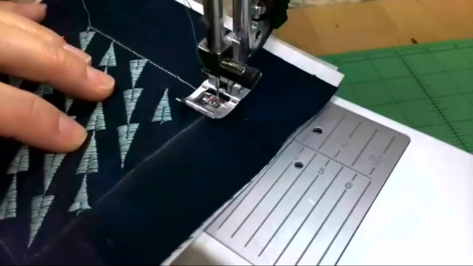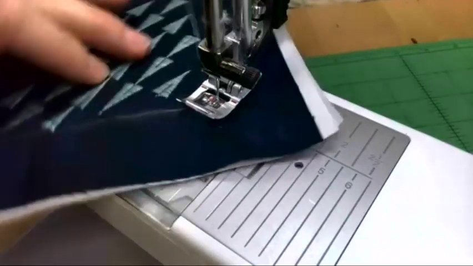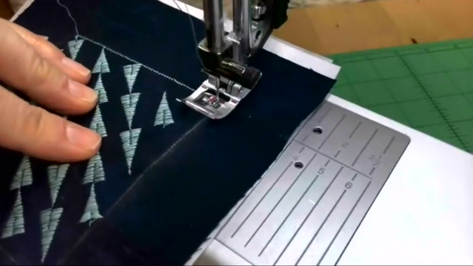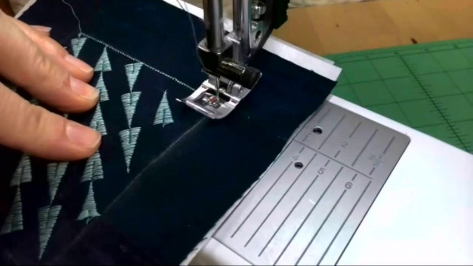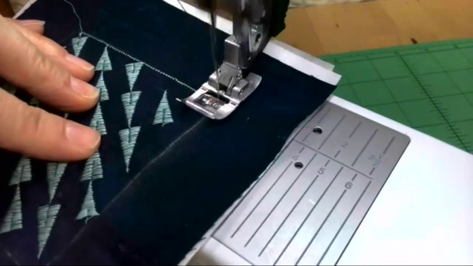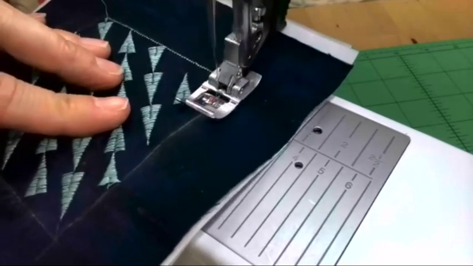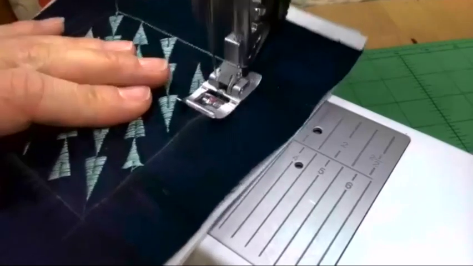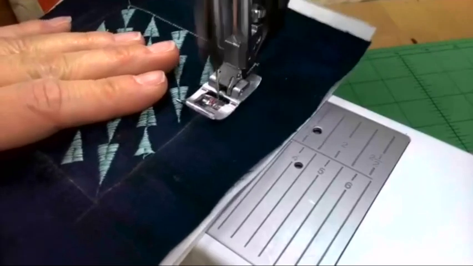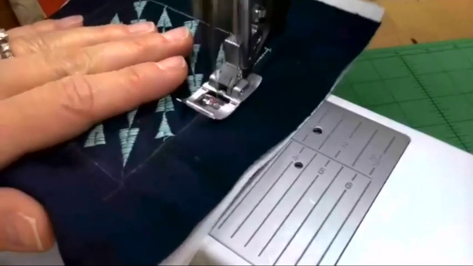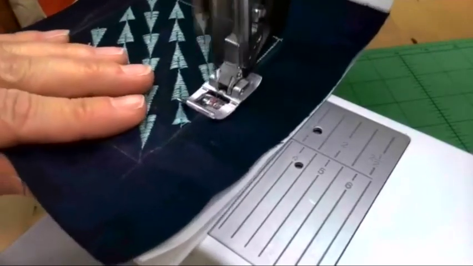And then all I have to do is pivot. I stopped a little early, so now I'm just going to have to fix it. But now when I go to sew, it's going to know how long to do that line. And it's going to stop for me.